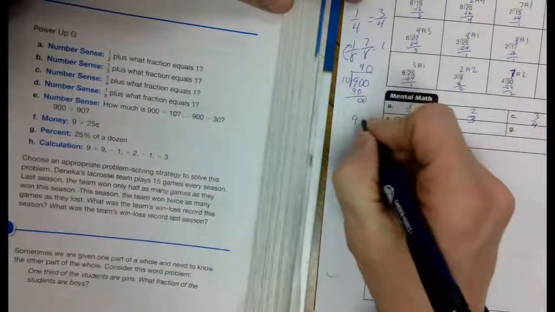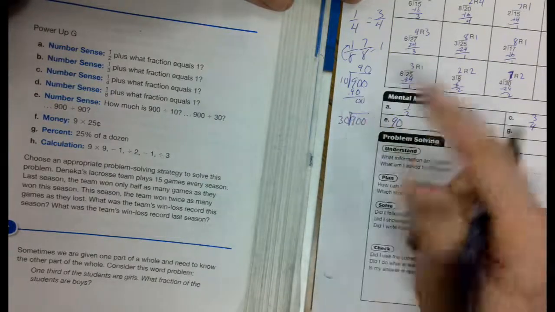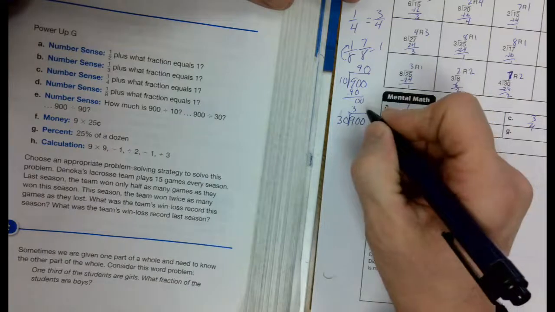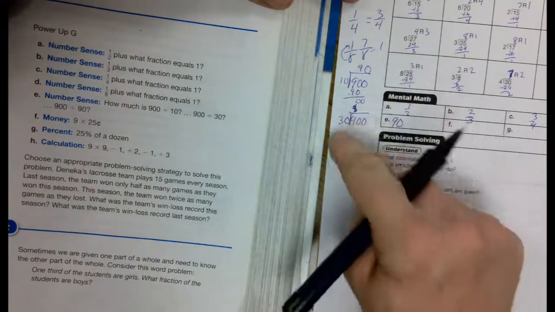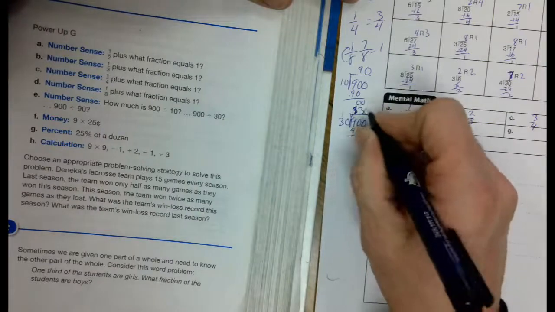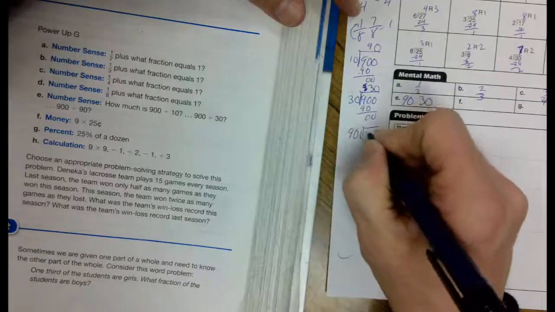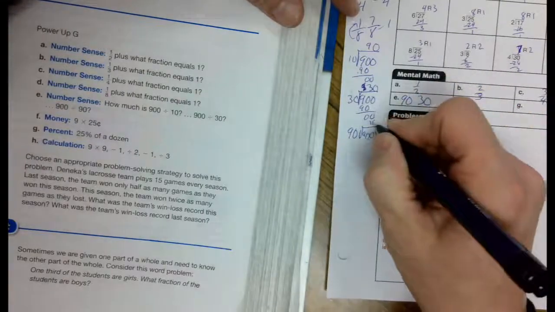900 divided by 30. In other words, how many times does 3 go into 9? 3 goes into 9 3 times. Wrote over the wrong one, sorry. How many times does 30 go into 90? 3 times. 3 times 30 is 90. Subtract, you get 0. Your second answer is 30. And the last one, how many times does 90 go into 900? 90 goes into 90 once. And so you got 10.